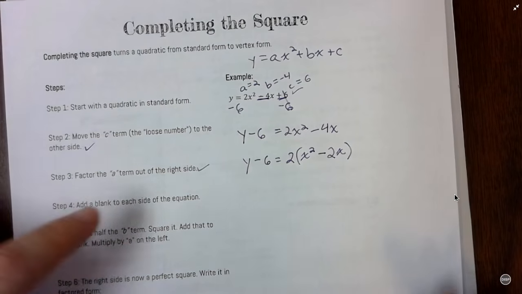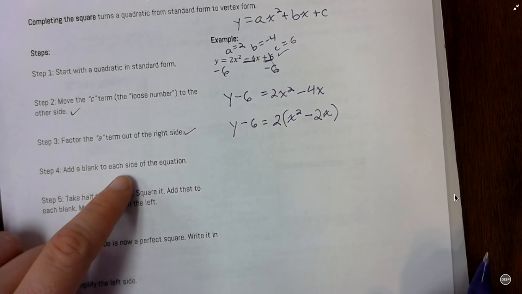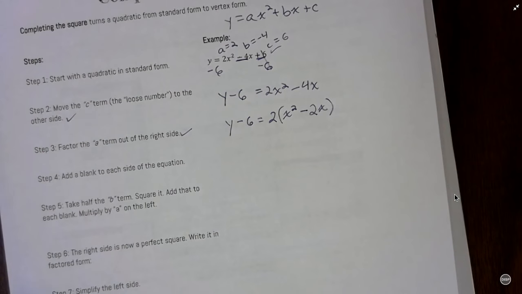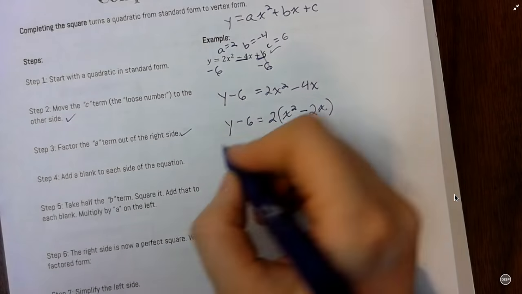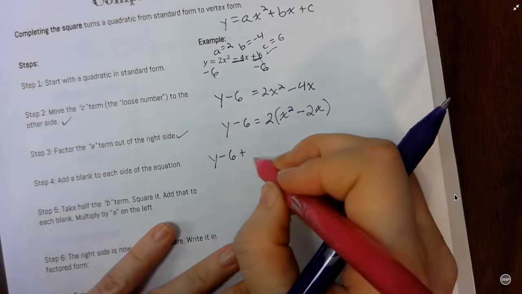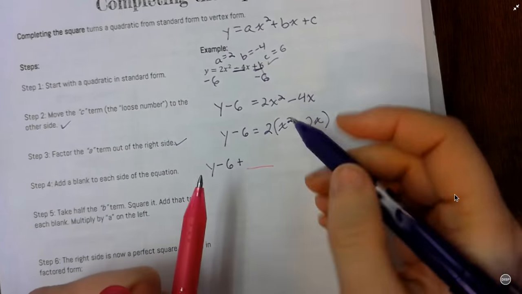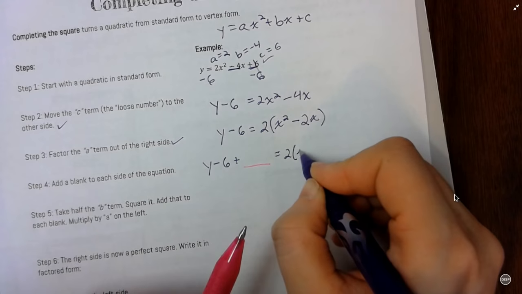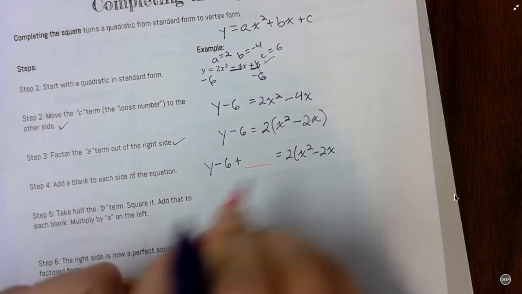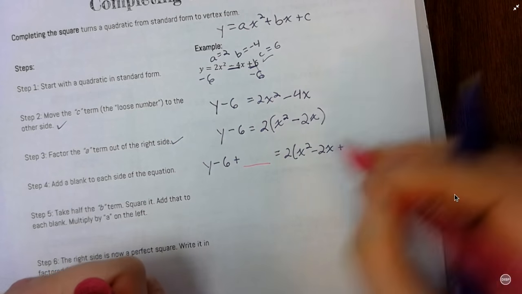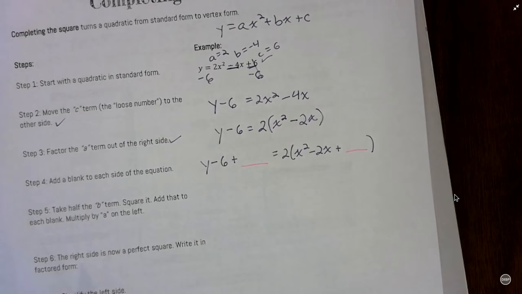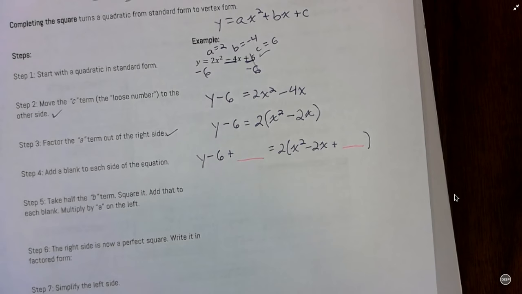Okay, step 3 done. Add a blank to each side of the equation. Okay, let me actually do that in a different color. So I have y minus 6 plus blank equals 2x squared minus 2x plus blank. Okay, good, easy enough.